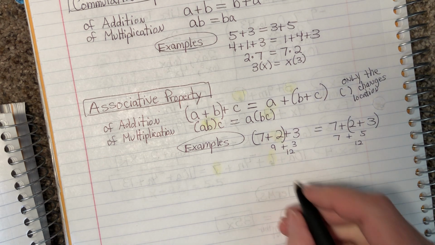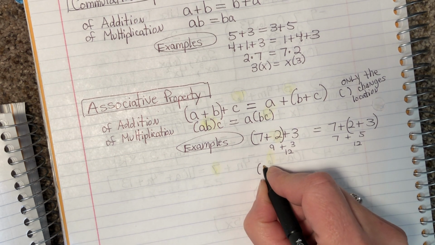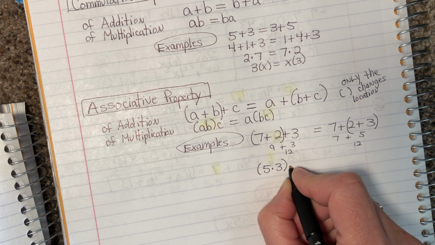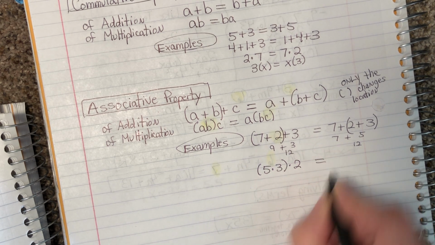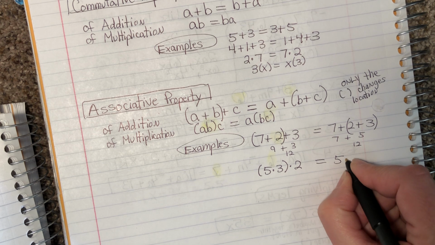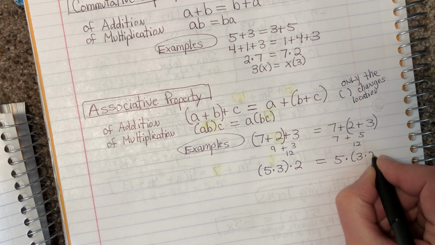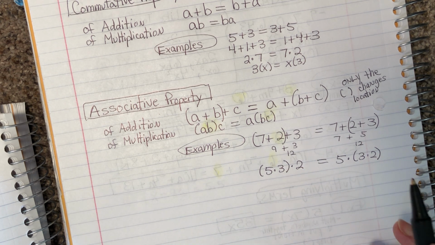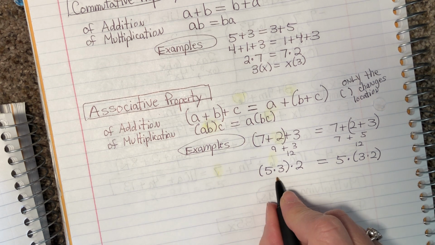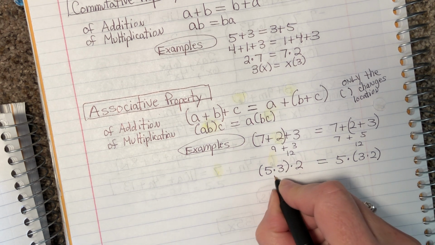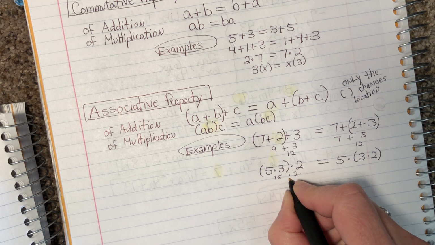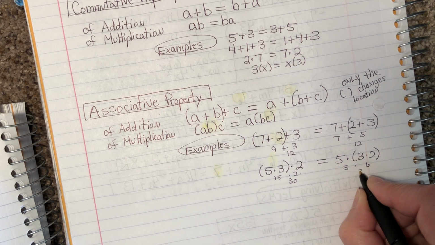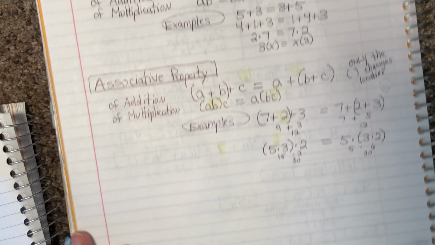Okay, and then an example with multiplication. 5 times 3, let's say times 2, equals 5 times 3 times 2. Same order, 5, 3, 2, 5, 3, 2. But the parenthesis changes location. This would be 15 times 2, right, which is 30. This would be 5 times 6, which is 30. Okay, so that's the associative property.